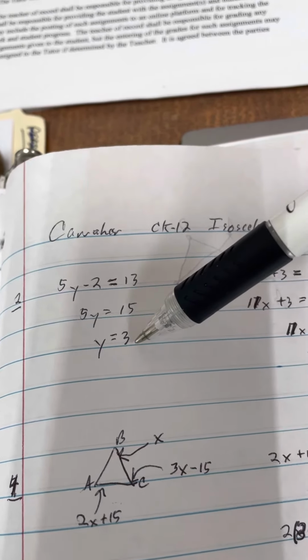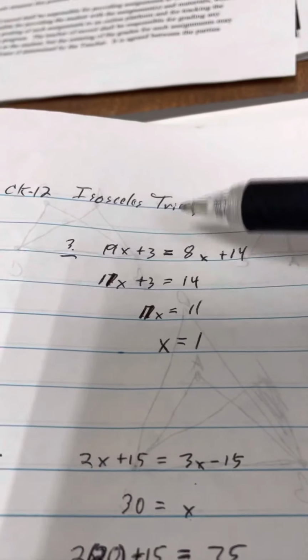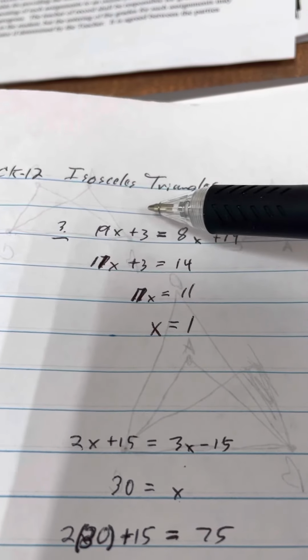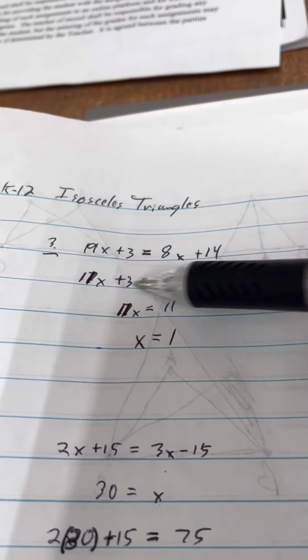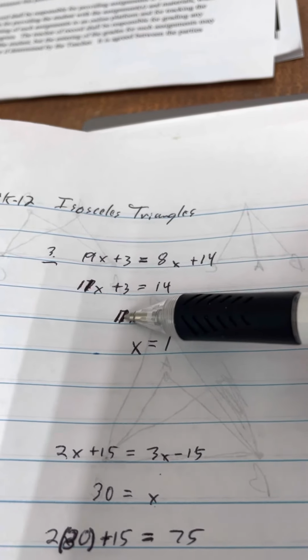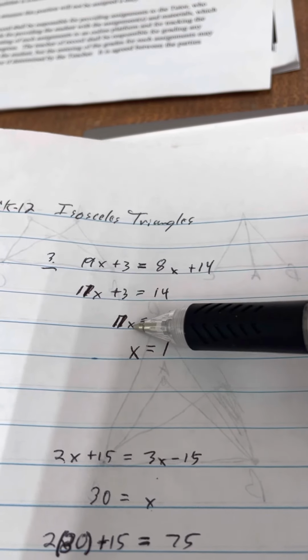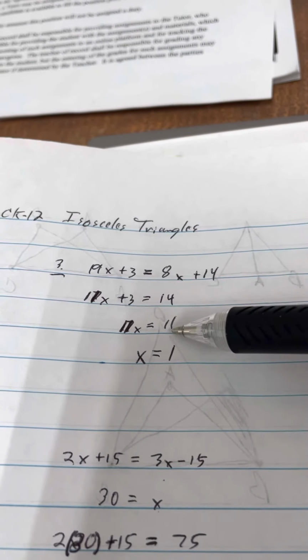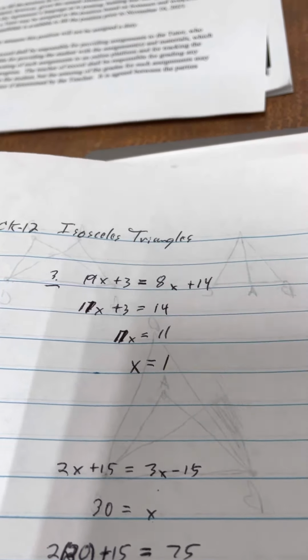Find the measure of x. You could pause this as needed, but this side is going to equal this side. That's what those hash marks mean, that they are the same measurement. So I set these equal to each other. And as you're showing your work, you just combine like terms and isolate the variable. This is 11, not 17, 11. And then you get 11 divided by 11, x equals 1.